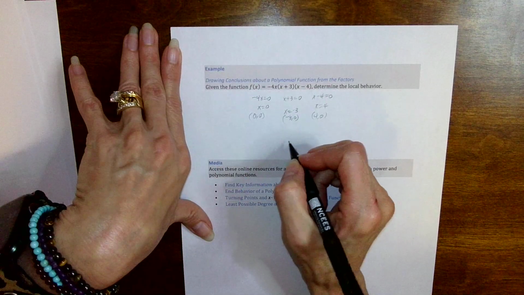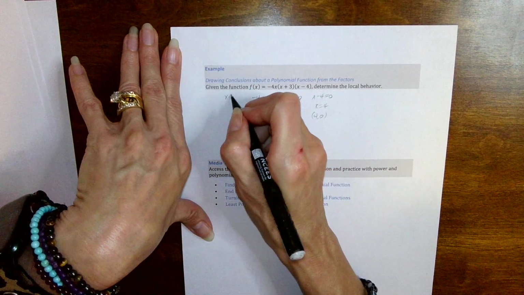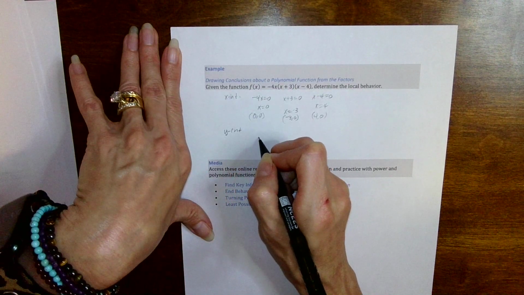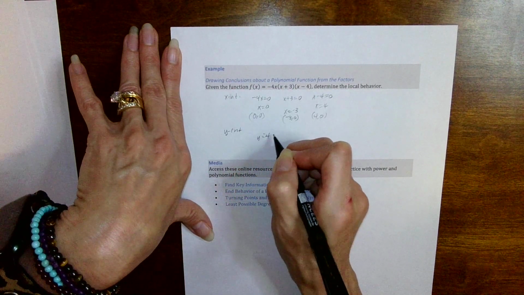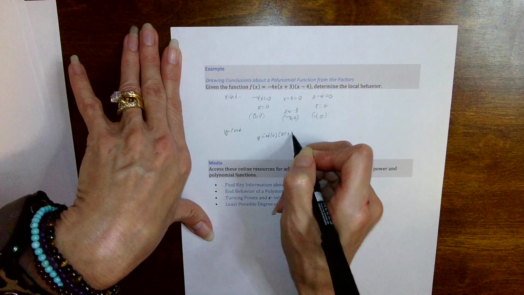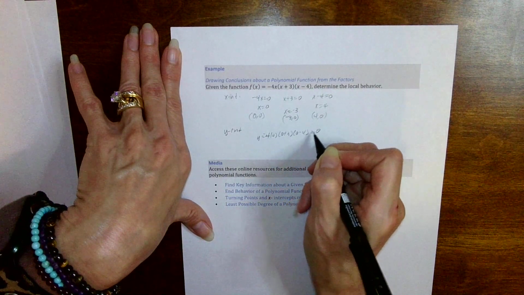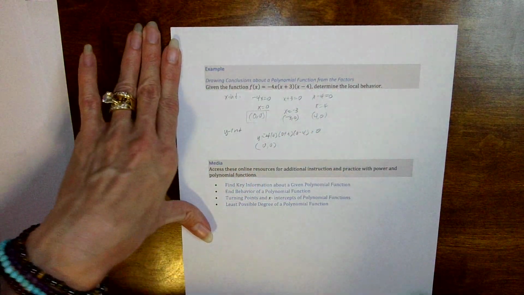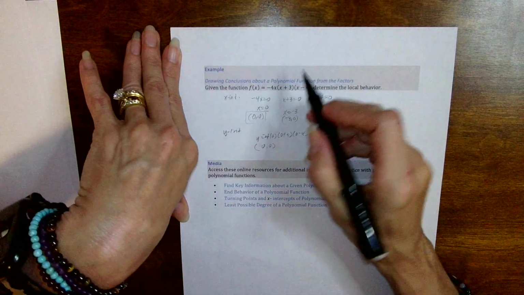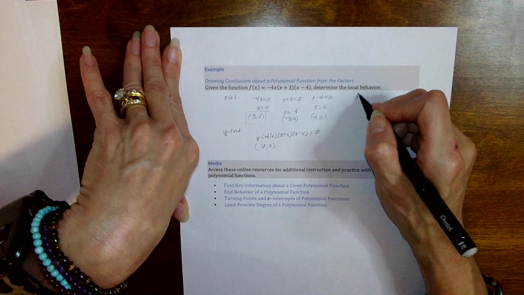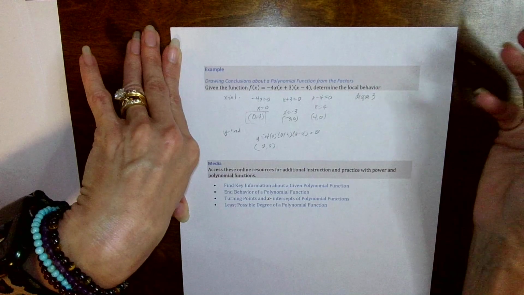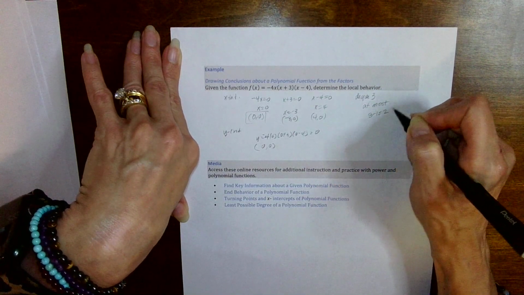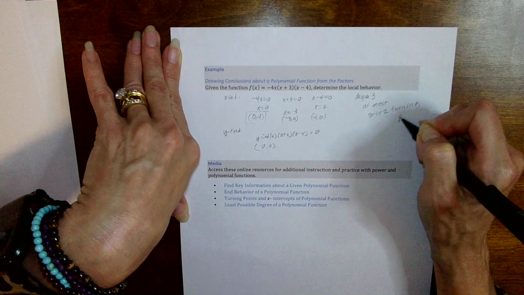Y-intercept, let x equal 0, so that would be negative 4 times 0, 0 plus 3, 0 minus 4, so it all equals 0, so this will be your x and your y-intercept. And it's 1, 2, so degree 3. So at most 2 turning points.